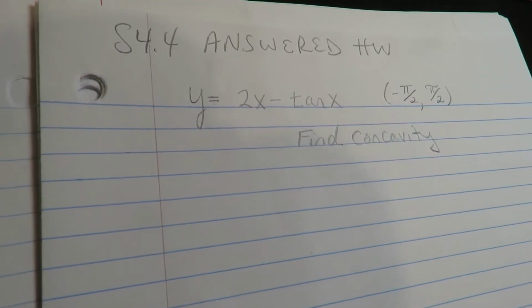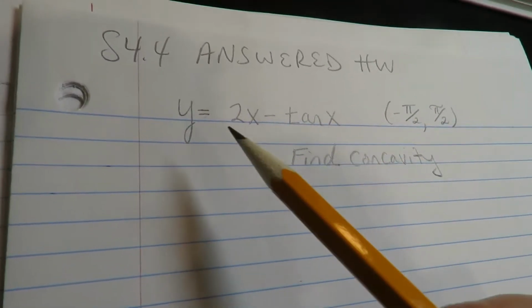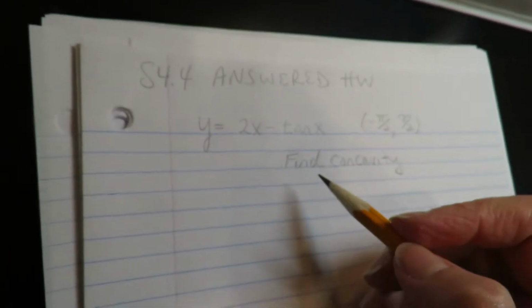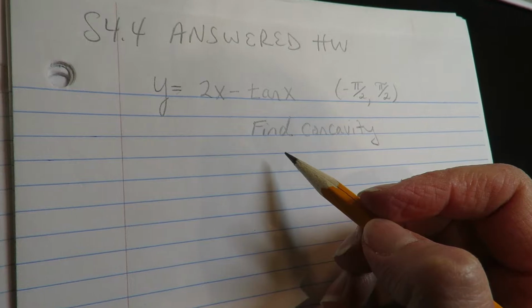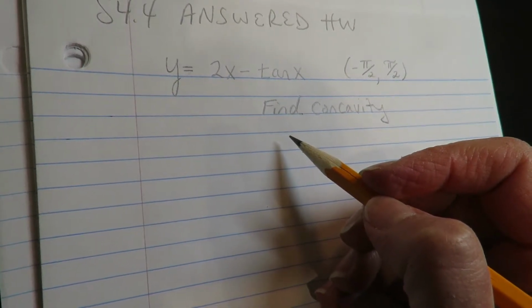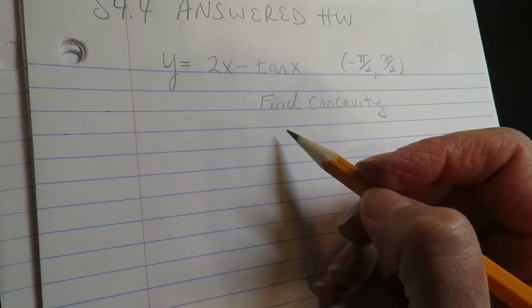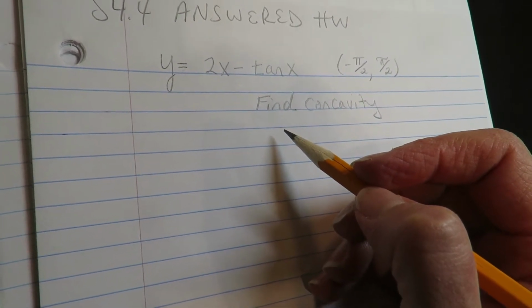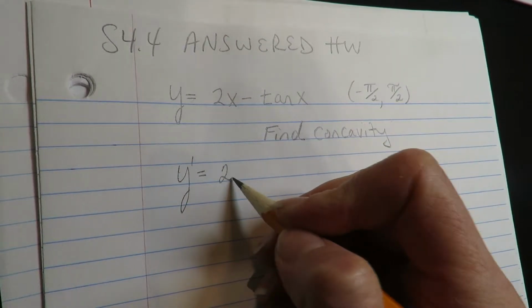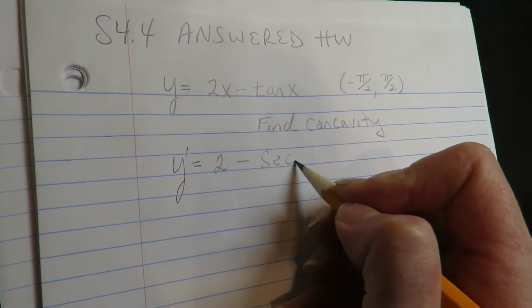Okay, gang, we're going to take a look at finding concavity for this equation. Concavity is the second derivative characteristic. It wants to know how the function is bending, whether it's concave up, holding water, or concave down, dropping water. So we have to go to the second derivative. I'm just going to go ahead and do it, find it by hand.